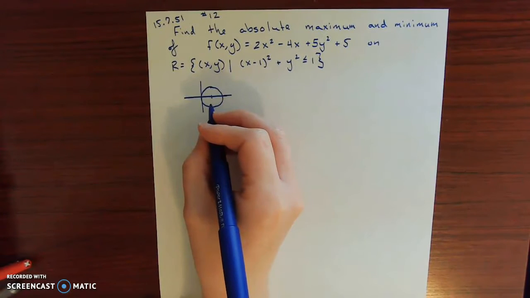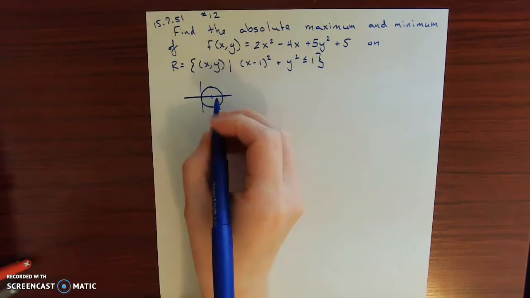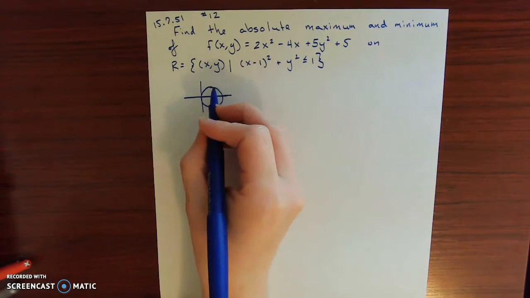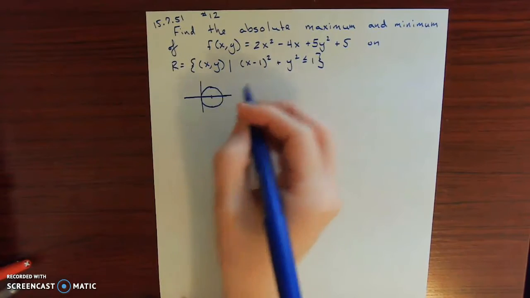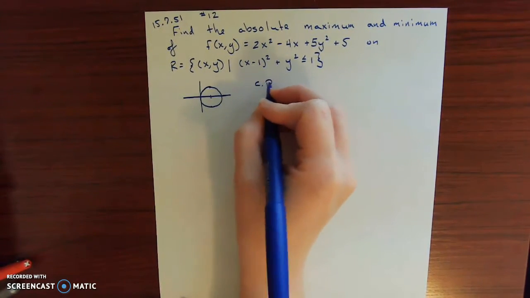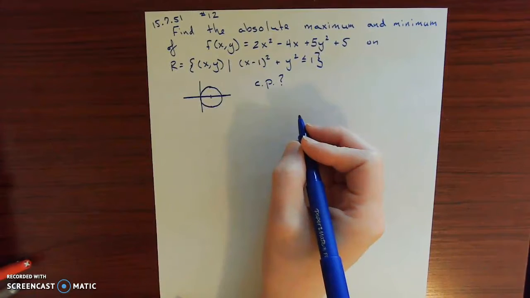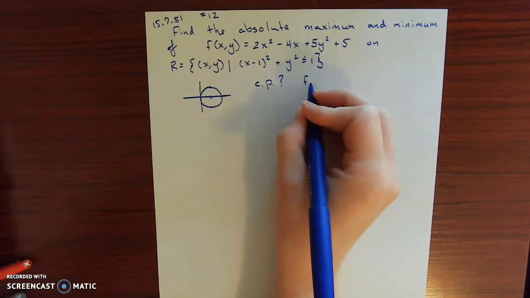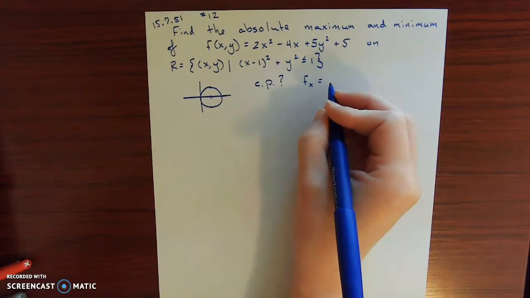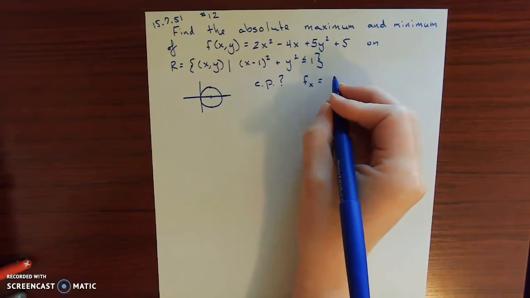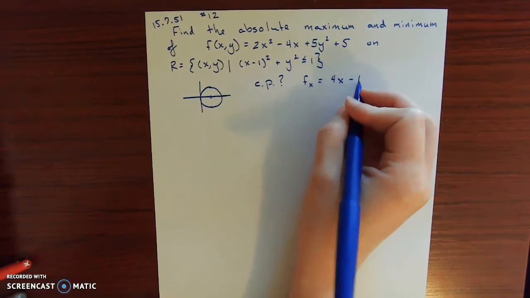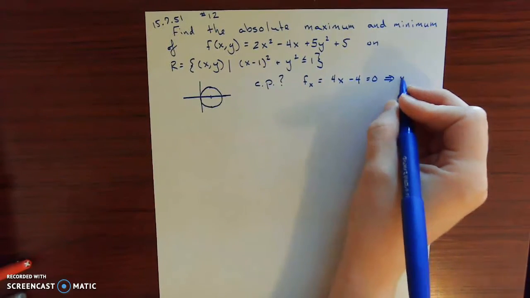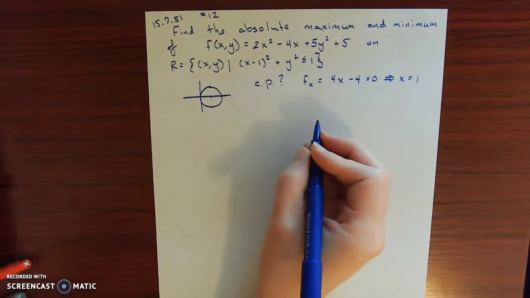So the absolute maximum or the absolute minimum could occur at a critical point of the function f, or it could occur on the boundary. So those are the options. Let's start with the critical point, or points if there are any. To find critical points, we would find our partial derivatives and set them equal to 0. So f sub x equals 4x minus 4. Let's set that equal to 0 right now, and that happens when x equals 1.